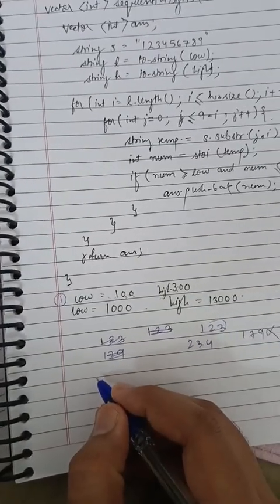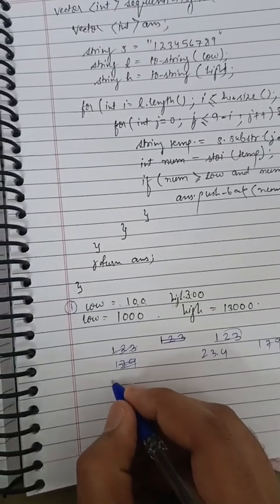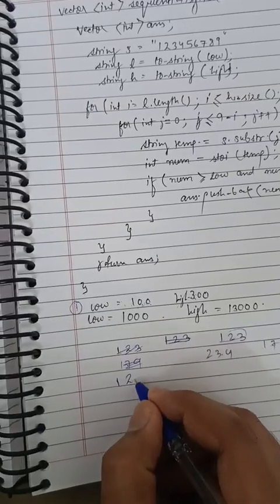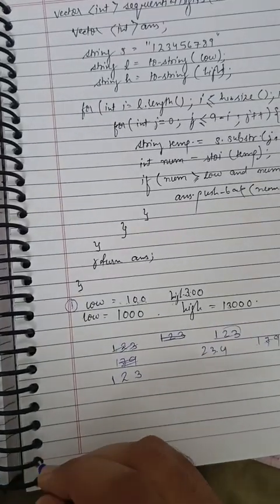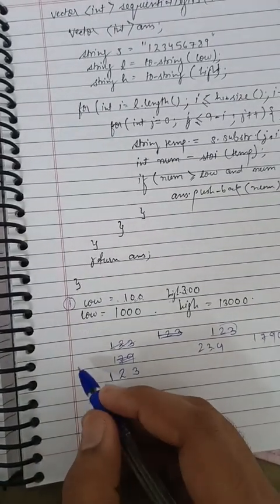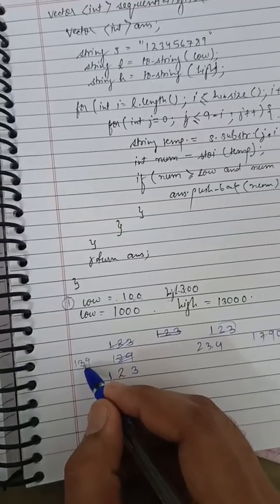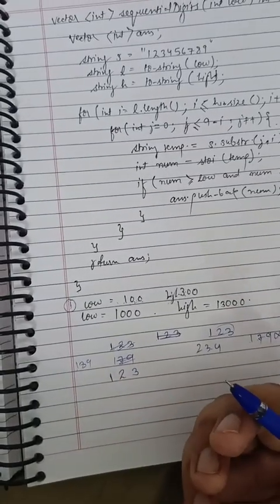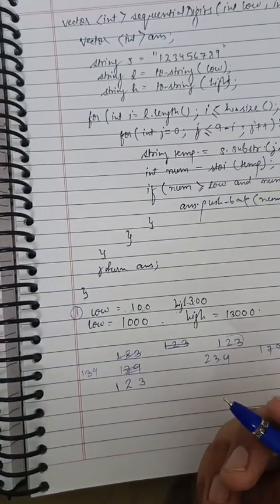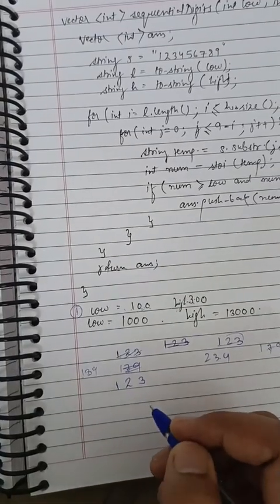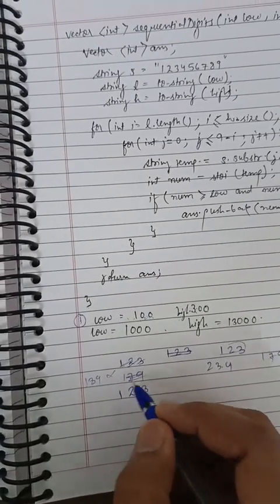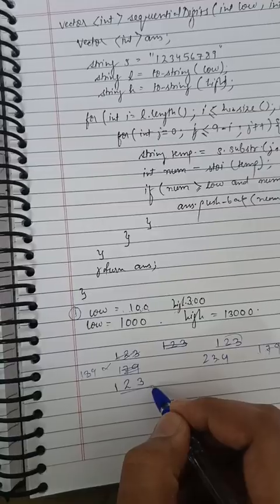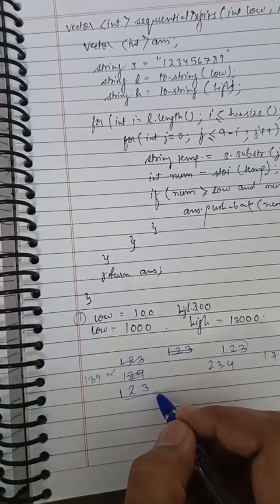If you think of it, you will find only one number, trust me, that is 123. If you take any random number, let's say 189, the difference between 8 and 1 is of course 7, which is greater than 1, so you cannot consider it, right? You will find only one number, that is 123, between 100 to 200.